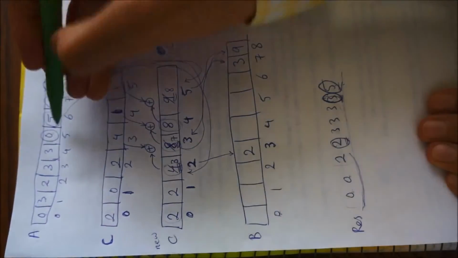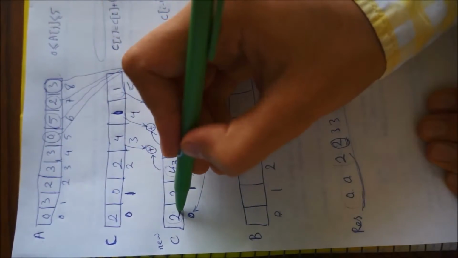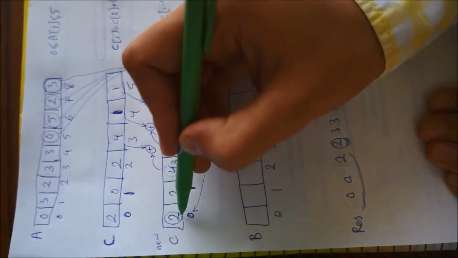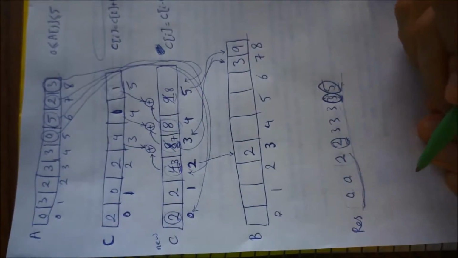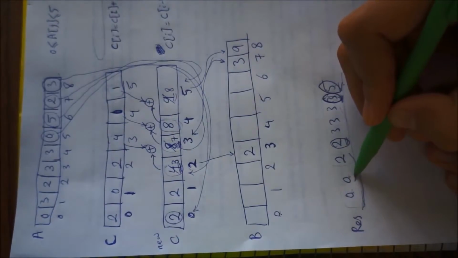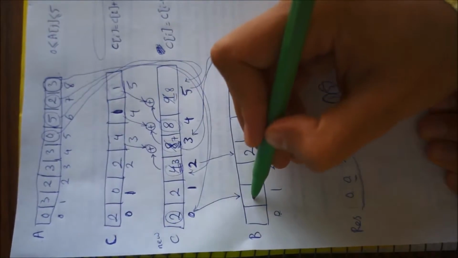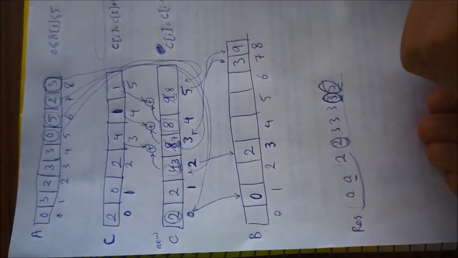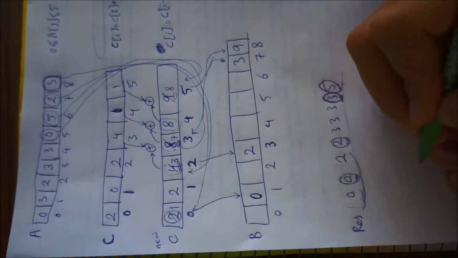Take the 0, go to the 0th index. Okay? This means that I have 2 numbers that are less than or equal to 0. Okay? See? 1, 2. So we're talking about this 0. So take that 0, put it in the 2nd position, again, which is in index 1. Okay? So we're done with this 0. And don't forget to decrease this 2 by 1, because now we have 1 element that is less than or equal to 0, because we're done with this 0.